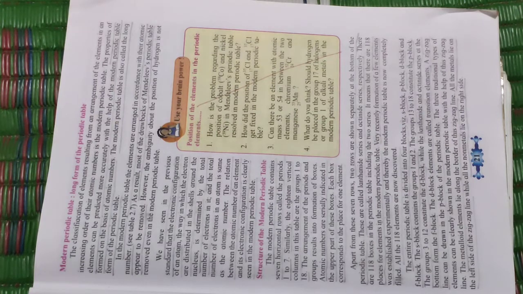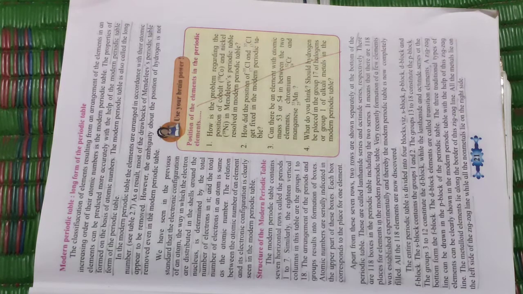Now what is the structure of this modern periodic table? Students, the modern periodic table contains 7 horizontal rows called periods, that is 1 to 7, and there are 18 vertical columns, which are called groups. So periods and groups: horizontal rows are periods and vertical columns are groups. And how many groups are there? 18 groups. The arrangement of periods and groups results in the formation of boxes. Atomic numbers are serially indicated in the upper part of these boxes.